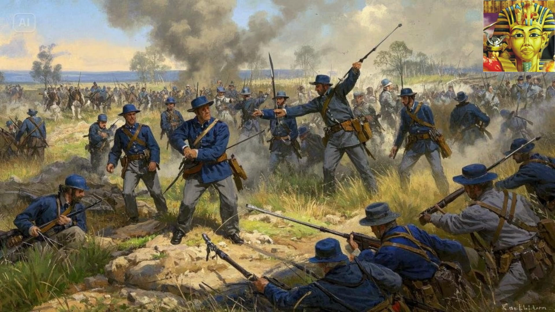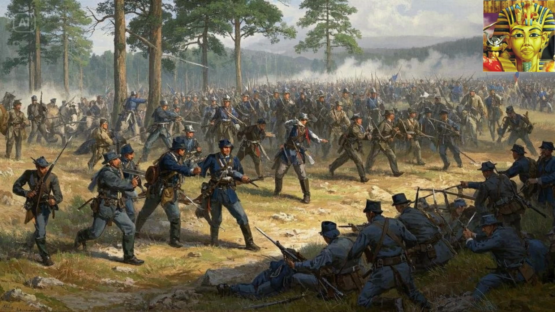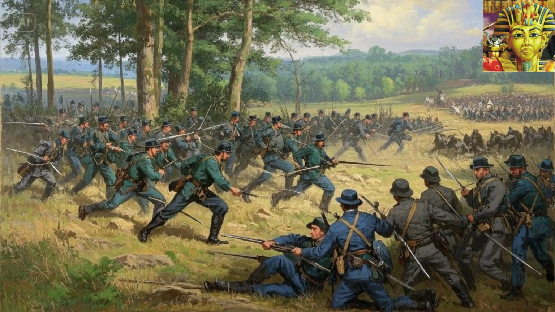Despite initial successes in the Chickamauga campaign, which had pushed Confederate forces out of Chattanooga, the Union suffered a devastating defeat at Chickamauga. This article delves into the key strategic mistakes made by the Union during the battle, examining the decisions, miscommunications, and tactical errors that led to their downfall.